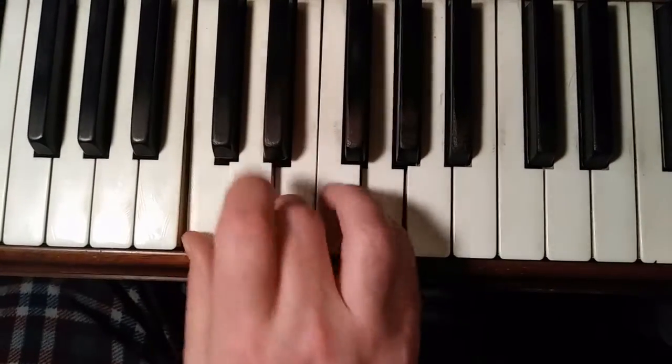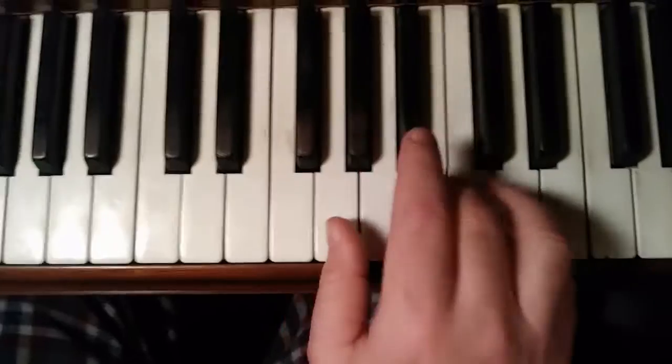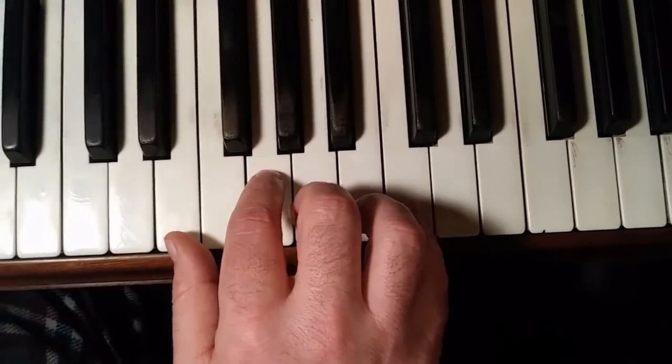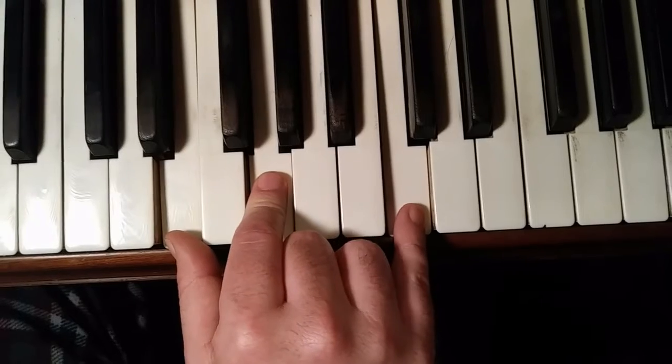So here's your first shape for the C and the F and the G for the root chords. Here's your second shape. It's like the first shape, only one more across.